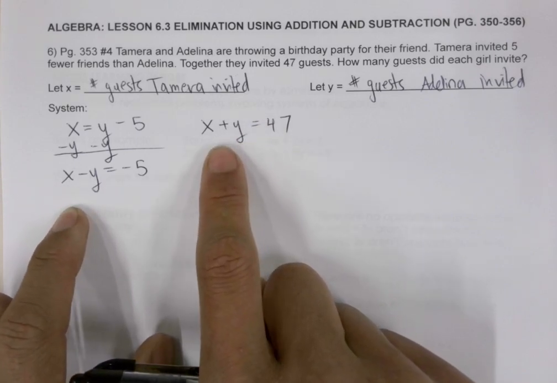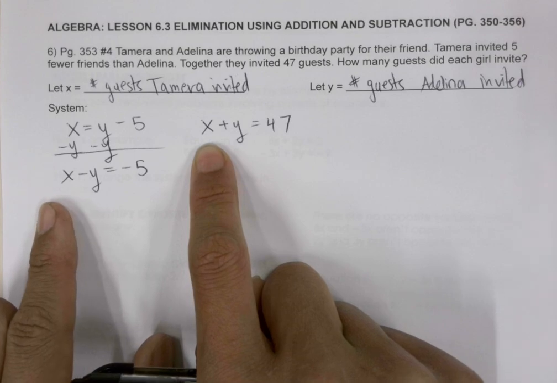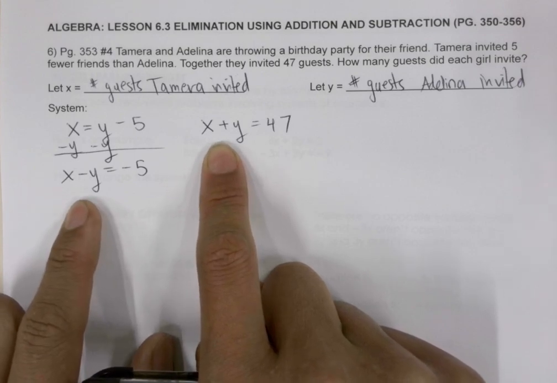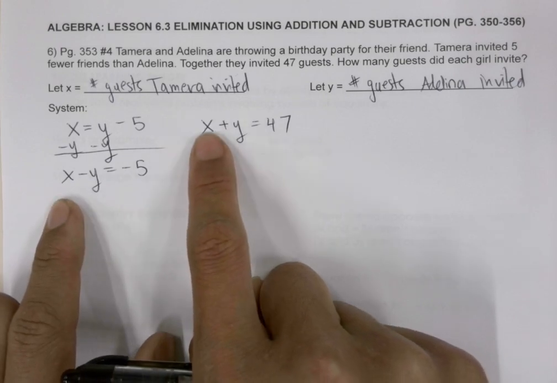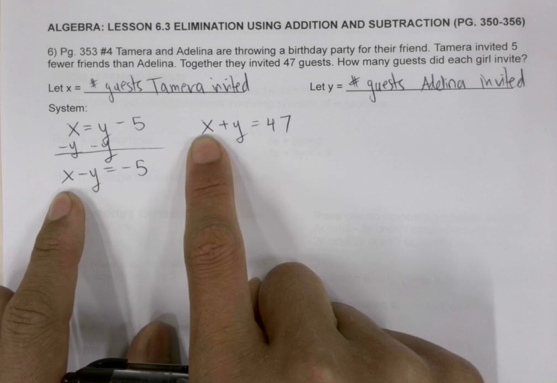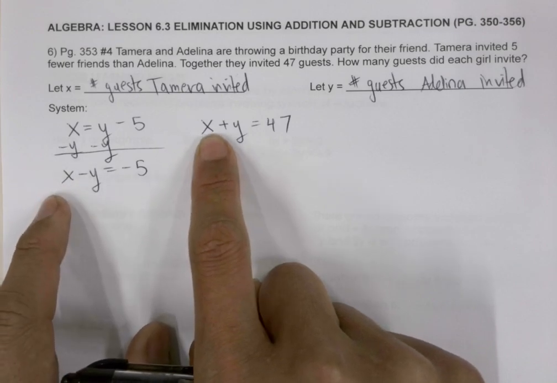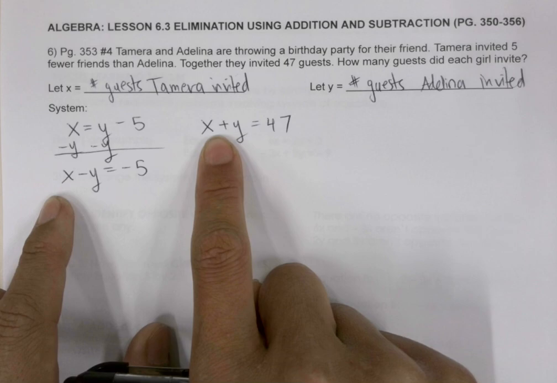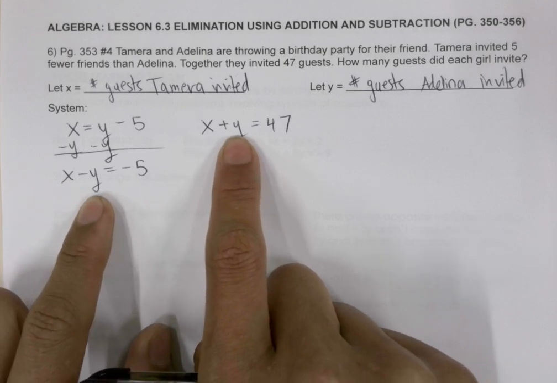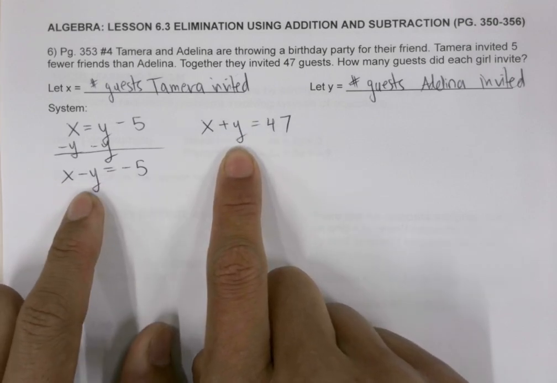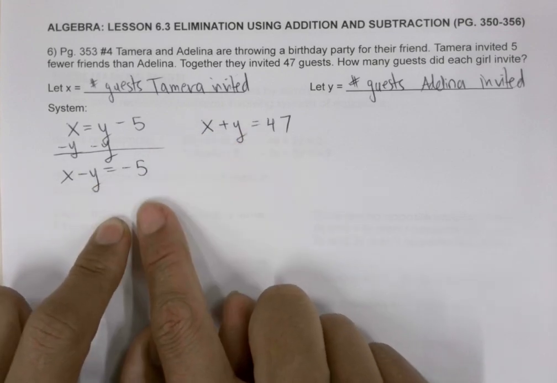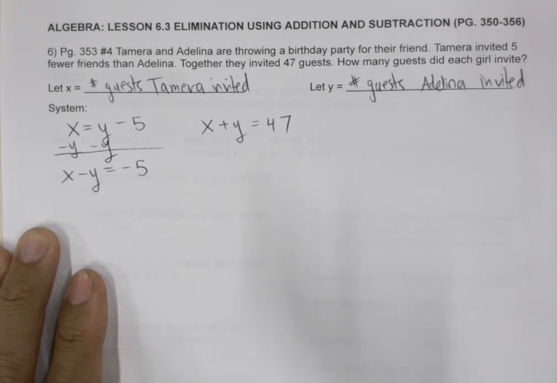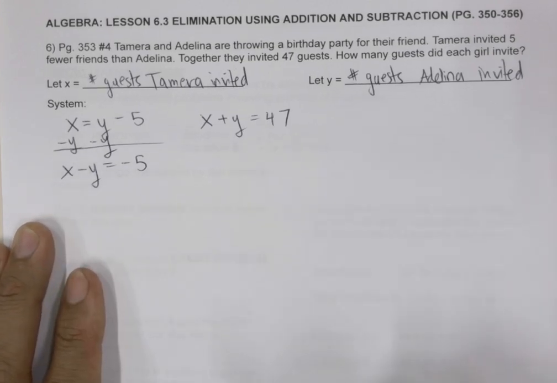Alright, great. Now you want to think, do I want to use addition to get rid of a variable, or do I want to use subtraction to eliminate a variable? Well, you can see here we have x and x, positive x and positive x. So if we subtract these two, the x will go away. Now we look at the y. We have positive y and we have negative y. If we add these two, the y's will go away. So we could very easily use addition or subtraction. Let's go ahead and use subtraction in this case.